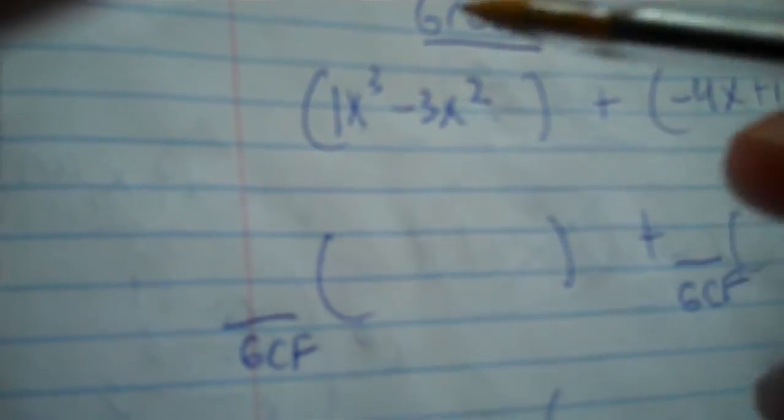Now you do two GCFs, one for this one. So 1 and 3 is 1, and check your last term, it's got x to the second. So you go up and divide by 1x to the second, knowing that these now can cancel. So 1 divided by 1 is 1, x third divided by x second is x, and then minus 3.